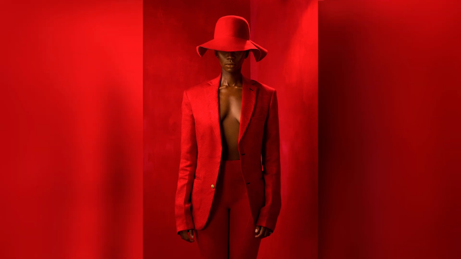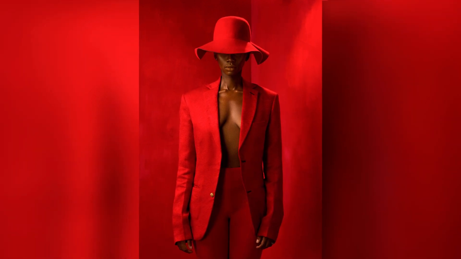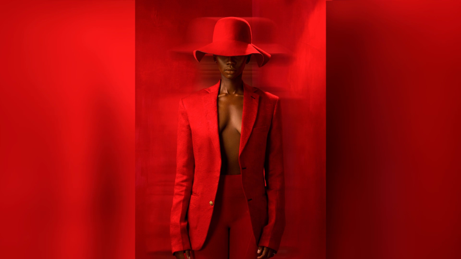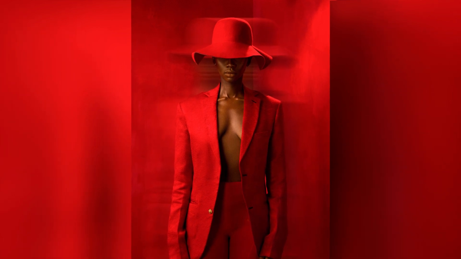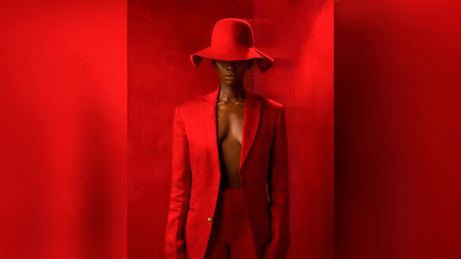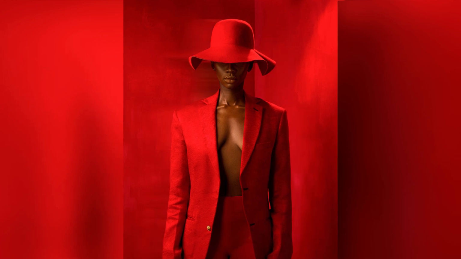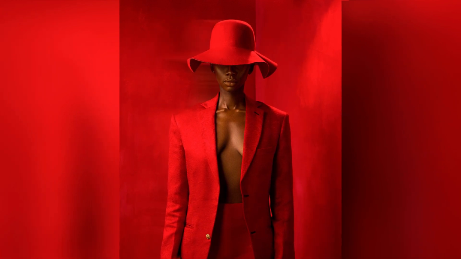What's up everybody? In today's video we're going to learn how you can make this motion blur effect in Photoshop and make somebody look as if they are ghost-like, or you can just make it one-sided or any side of your choice. That's what we'll be making today, and let's get right into it.